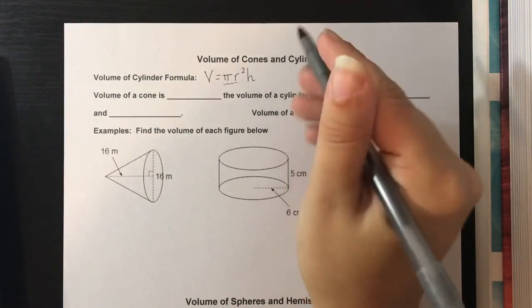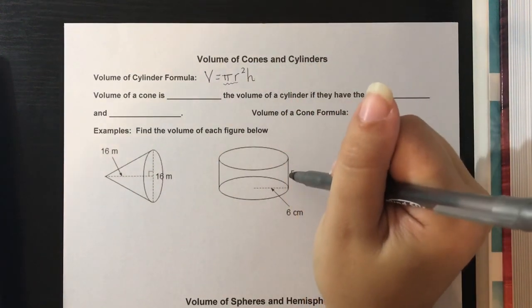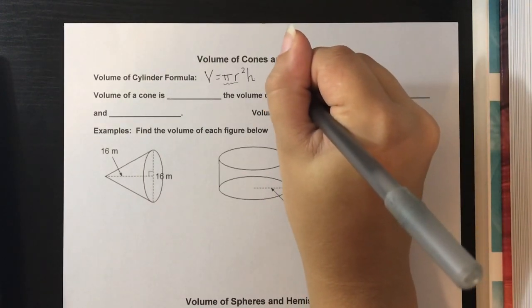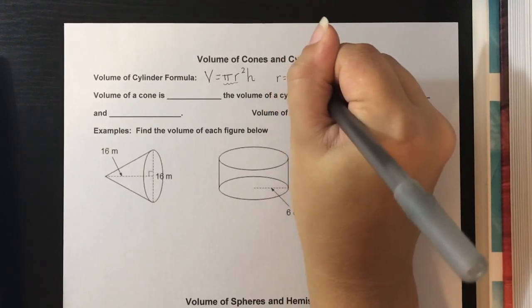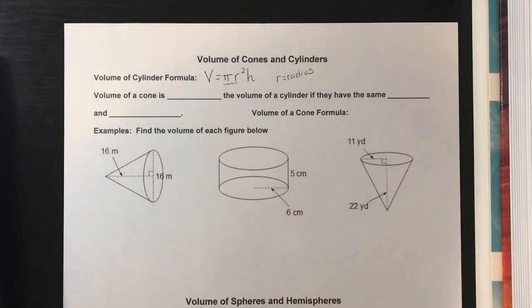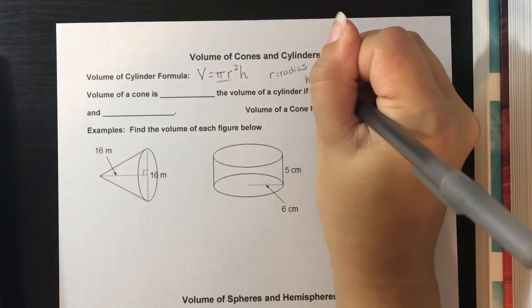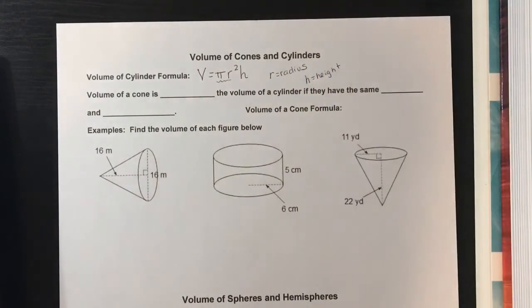And h is height, which is the distance between the bases, just like we did for other prisms. Remember, r means radius, which we discussed Friday is the distance from the center to the edge of a circle. And h in this case means height of that cylinder.